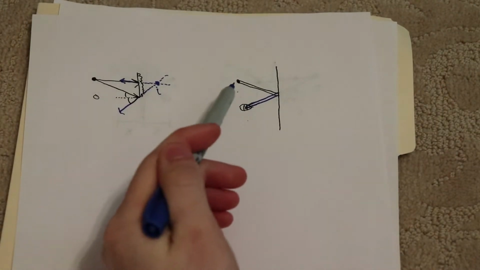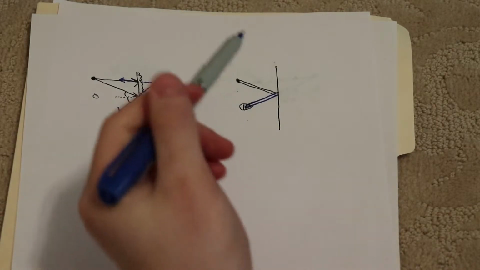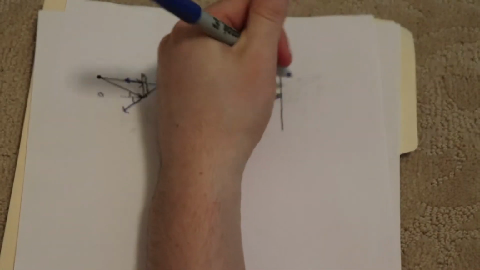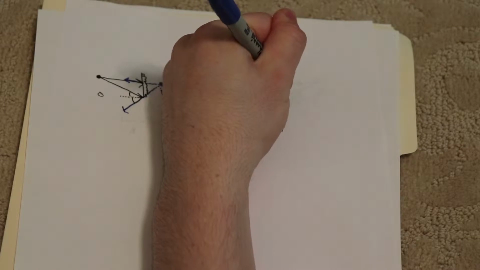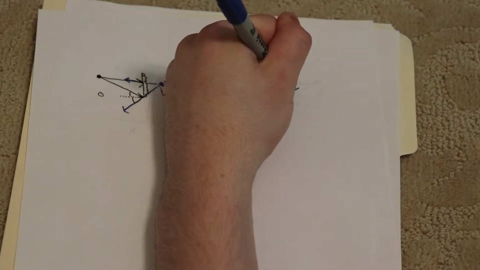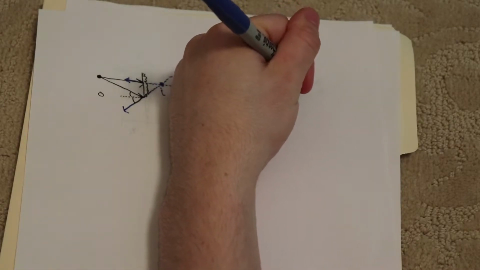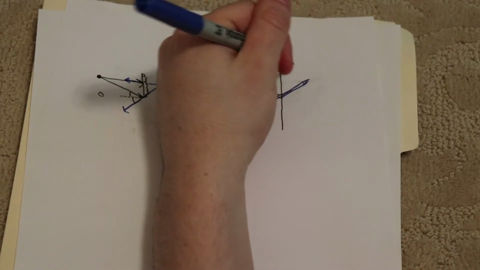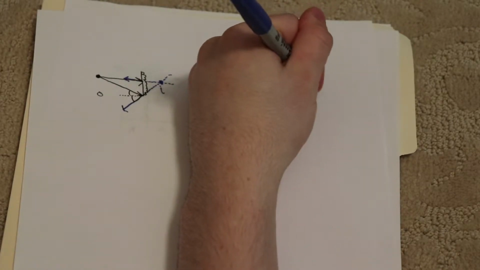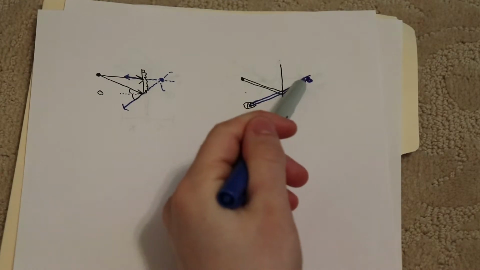So, these two rays that are really close together just bounce off, and our eye sees them. If I drew it perfectly, you would be able to see that extending these rays beyond the mirror, they will converge across somewhere about here.